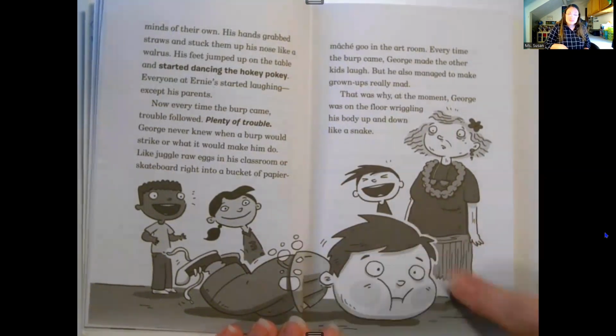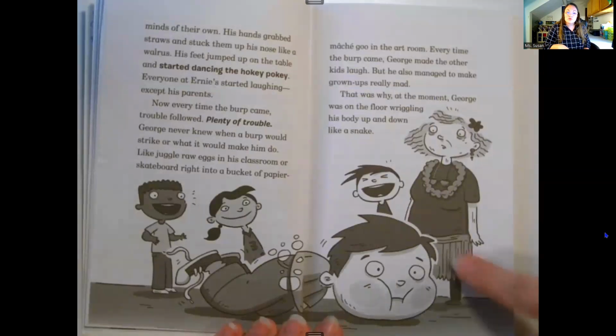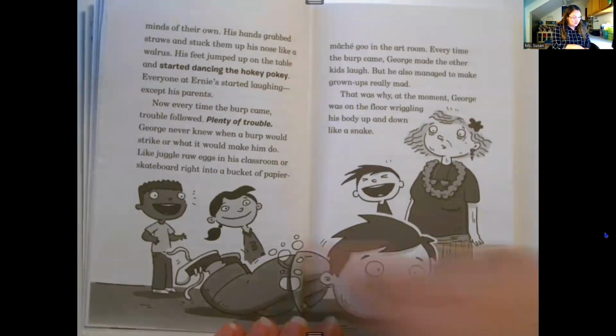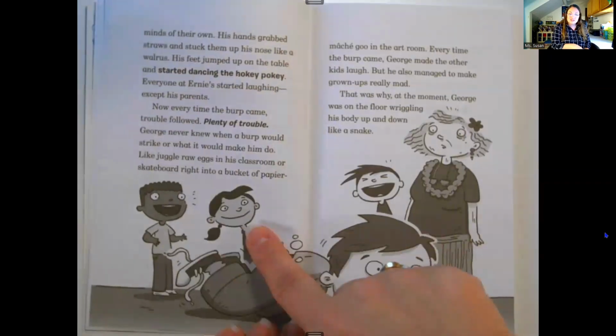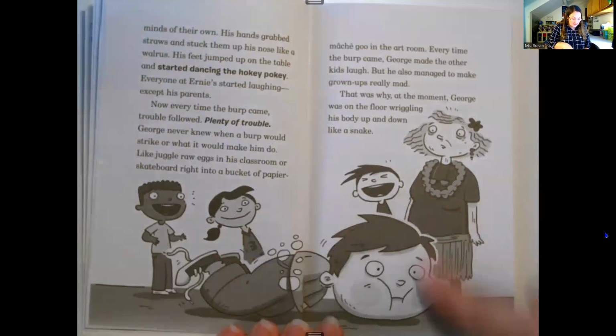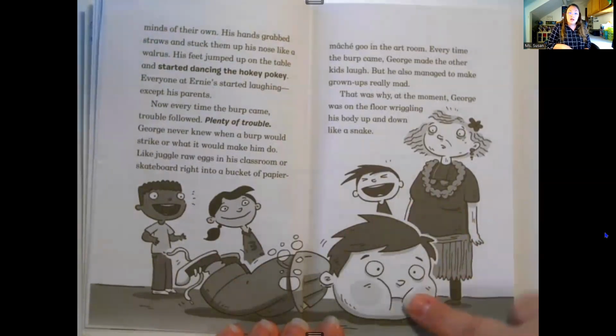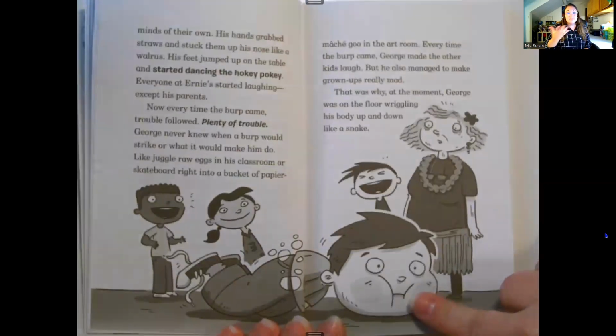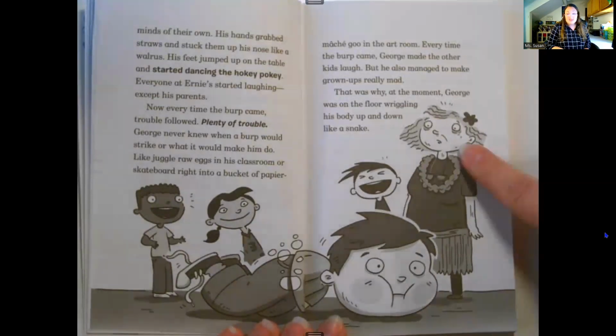Take a look at the picture. You can tell a lot from a picture. Good readers read the picture too. Even if there aren't any words, you can still read pictures. Look, so this child is laughing. She looks amused. This guy's laughing. He is trying to hold it in, right? But it just popped out. His teacher's not very happy though, is she?